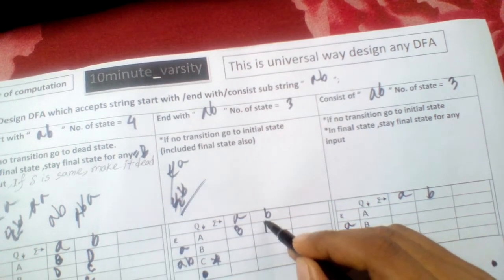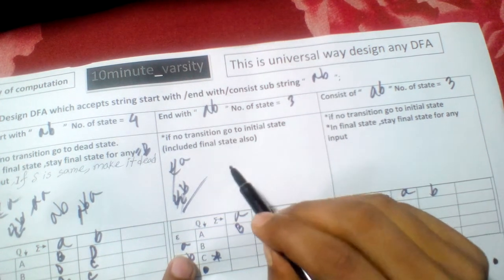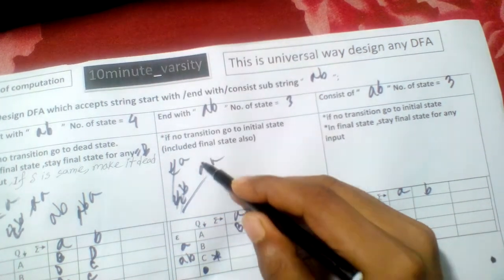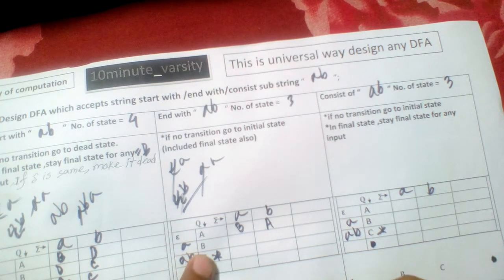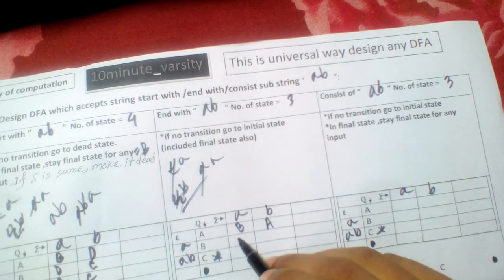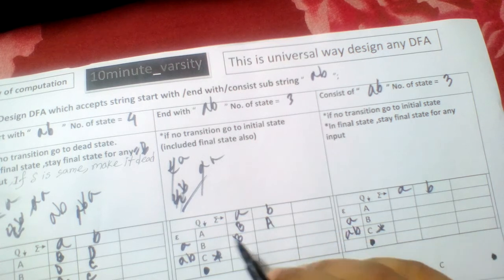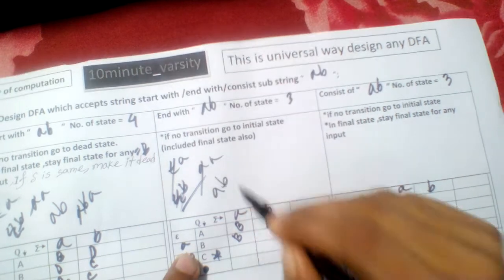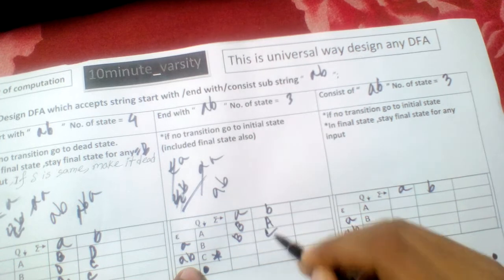If not transition, go to initial state. That means A. Okay. And then again multiply it with A to A. Is there any A? No. Cut one letter. Is there any A? Yes. This belongs to B. That means it will stay to B. Okay, and again for AB, A to B, is there an AB? Yes, this is in the 0.